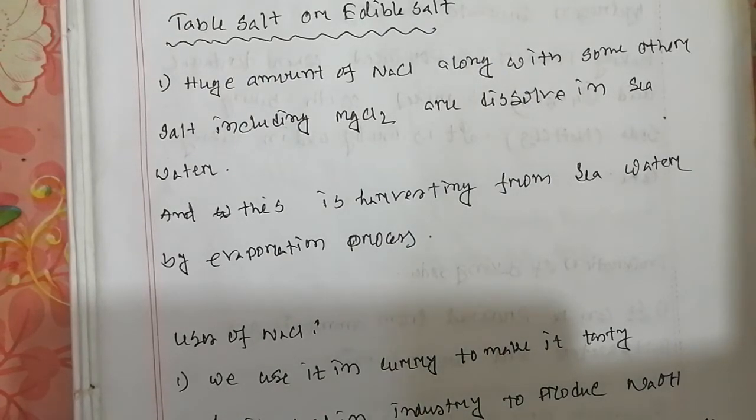We need different ions like sodium, potassium, and so on for smooth running of all activities of our body. If there is a lack of sodium ion in our body due to any reason, this deficiency is filled by taking sodium chloride with water, which is called saline.